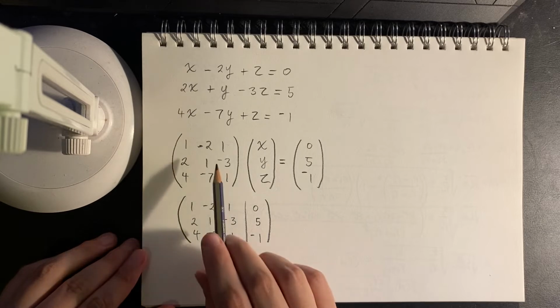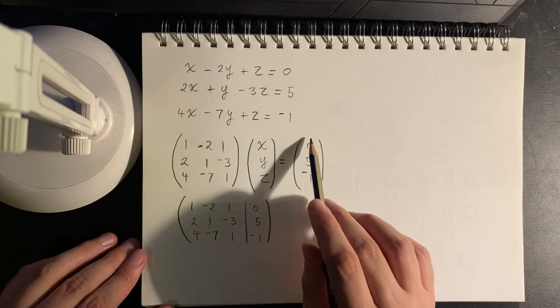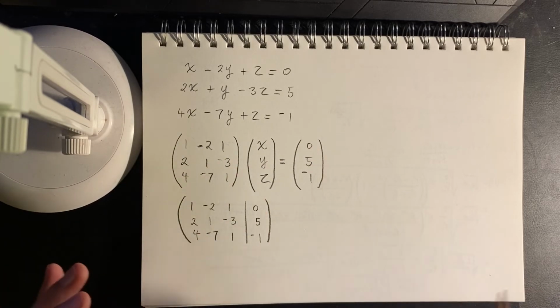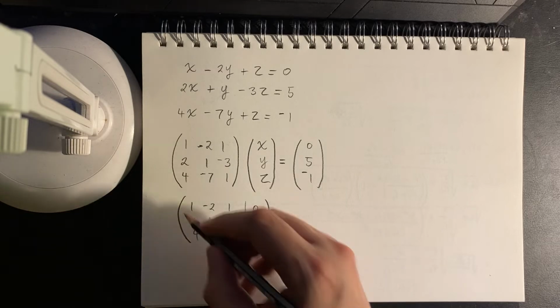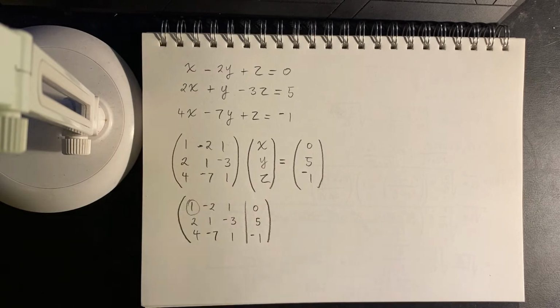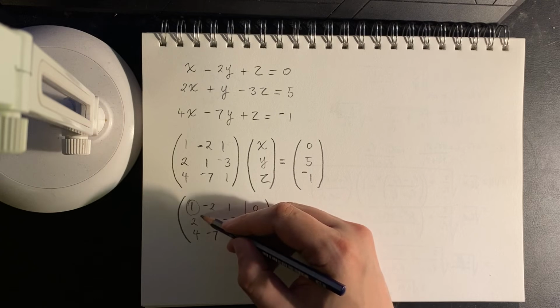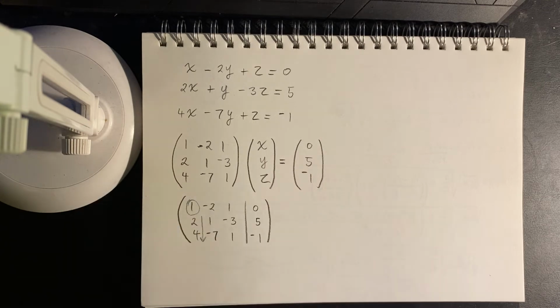And this is essentially taking the coefficient matrix and the right-hand side vector, sticking them together. Now, what I want to do is take this first row, first column, and perform operations which will zero out all of the elements below in that column.